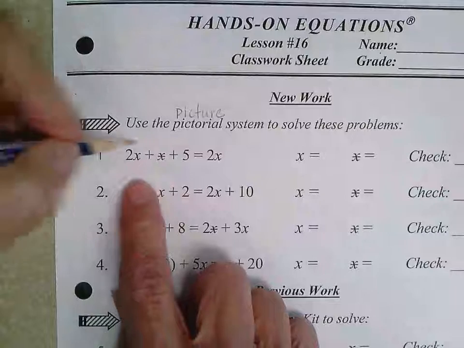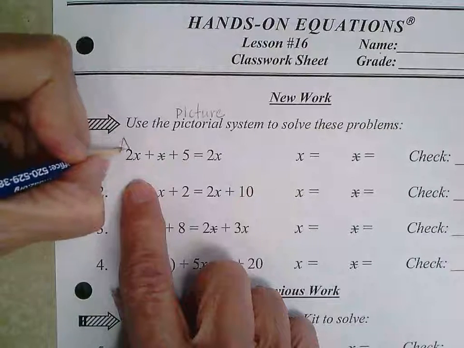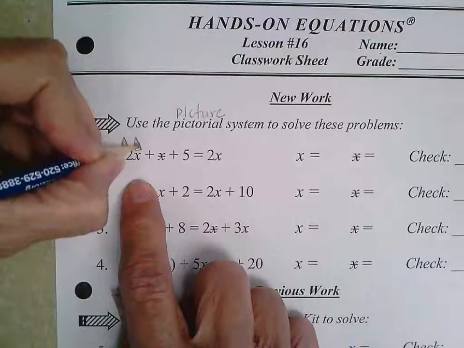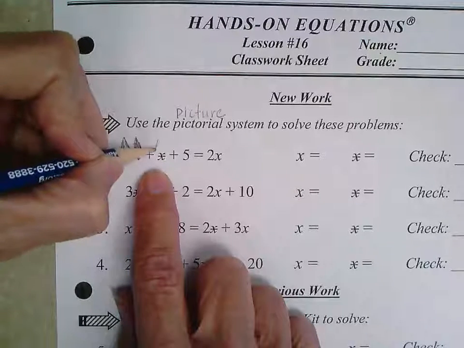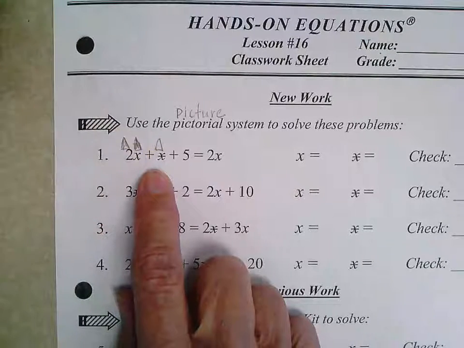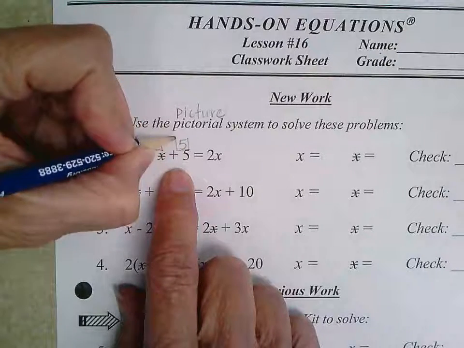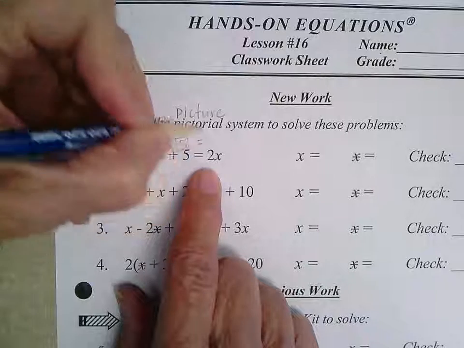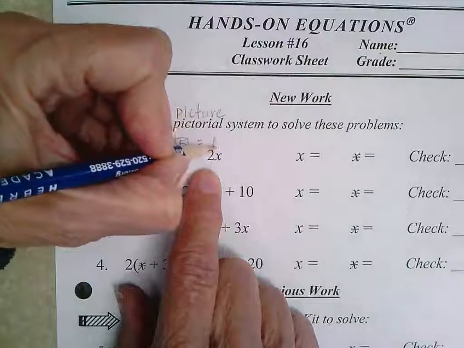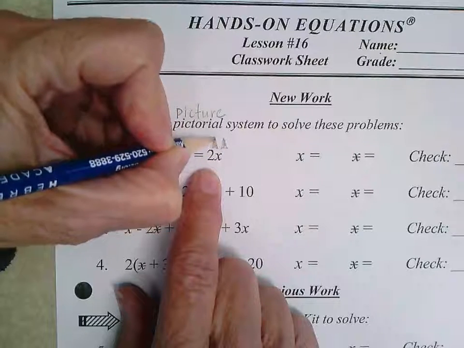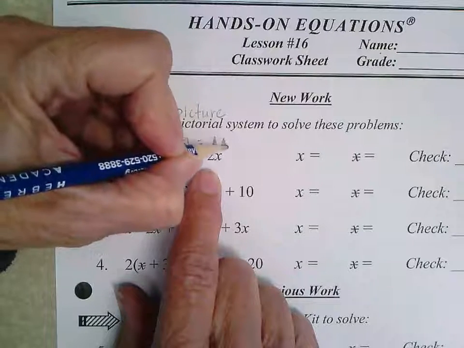So that's pretty easy. So this would just be 2 triangles plus a white triangle, one that isn't filled in, plus a 5 block is equal to 2 X's, which are the filled in triangles or chocolate chips or whatever you want to call them.